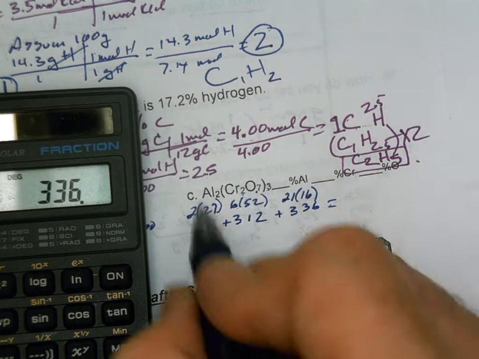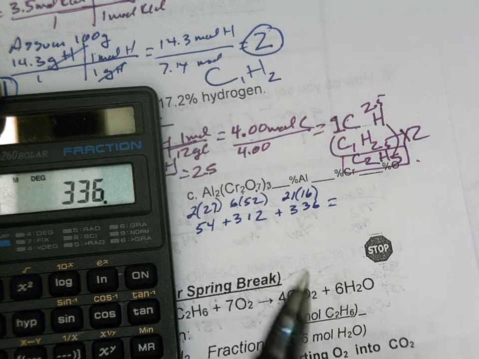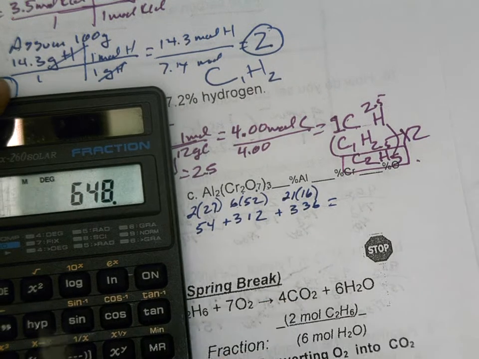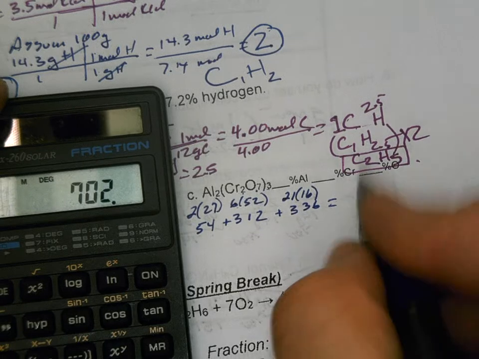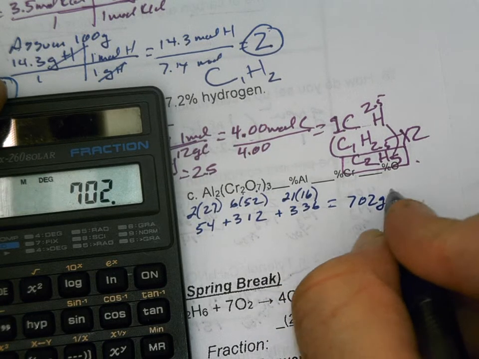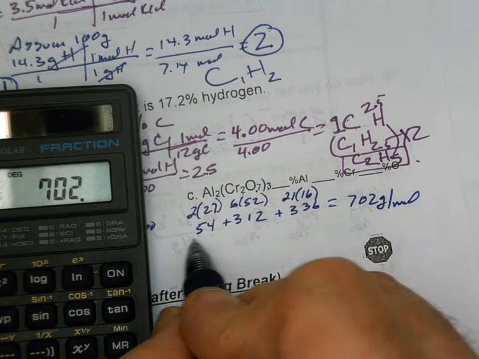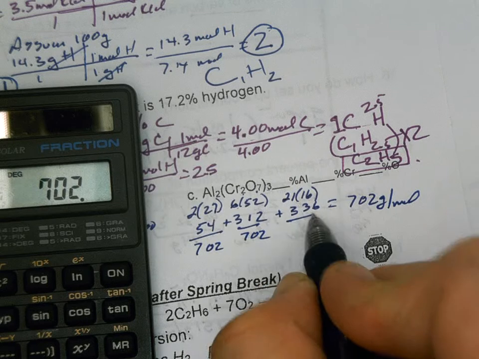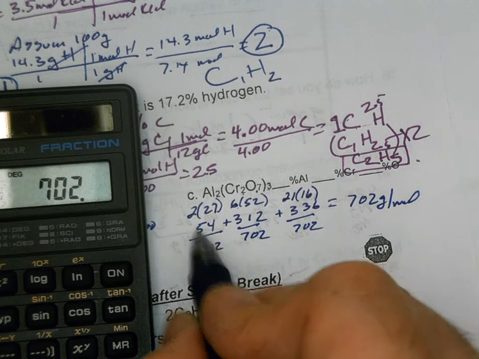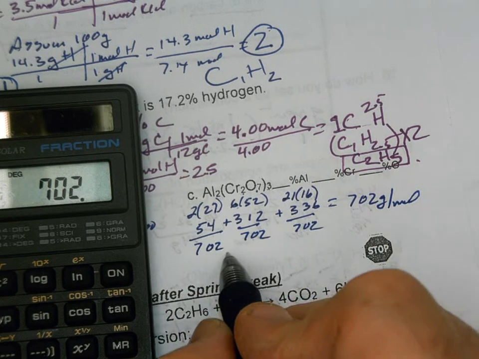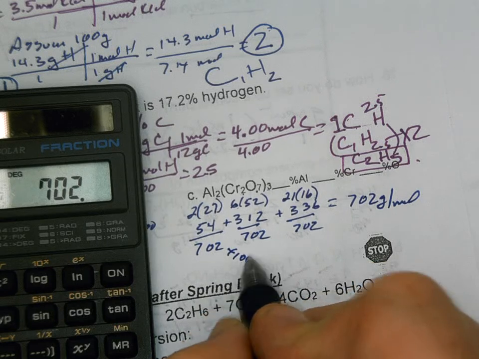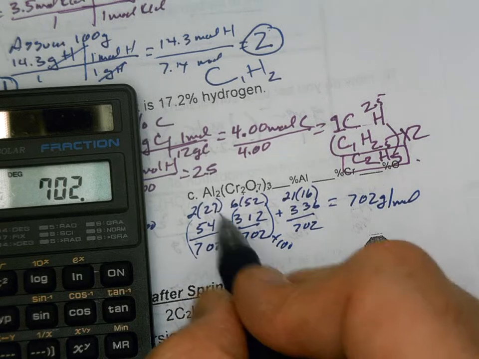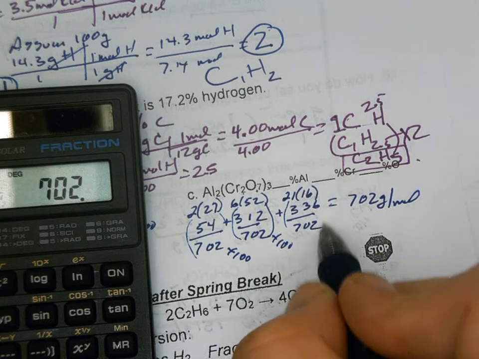So now we've got to add these all up to find out what the molar mass of the whole thing is. 336 plus 312 plus 54 equals 702 grams per mole. That's our total. So for each of these, we're going to be dividing by 702, because we have 54 grams of aluminum total divided by the total. Then we have to do times 100 once we get the answer there. I'm not going to do the math for you now. You're going to do that.